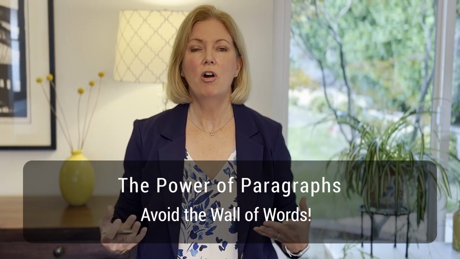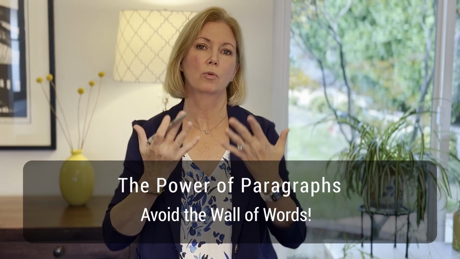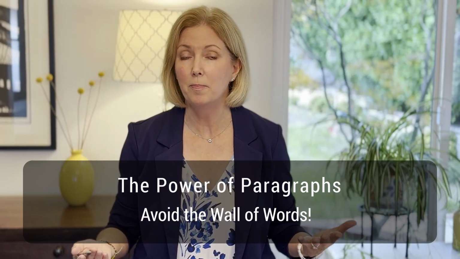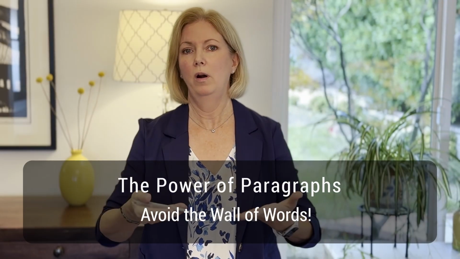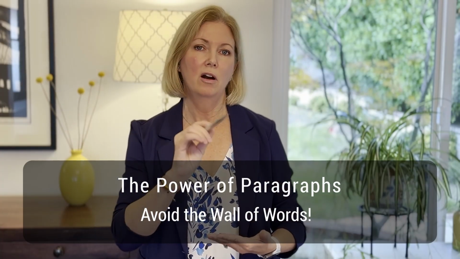So the first thing I want to talk about is the power of paragraphs. It is very common for students to send me a document that is literally a wall of words, especially if they're over the 650 word count maximum. We can have 1 to 1.5 pages easily of words. And oftentimes the students will indent for each paragraph, but there's no visual break between the paragraphs.